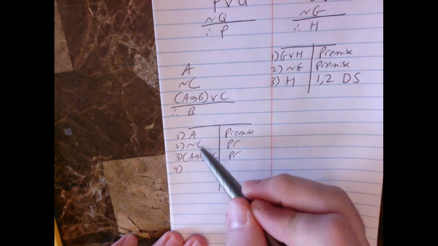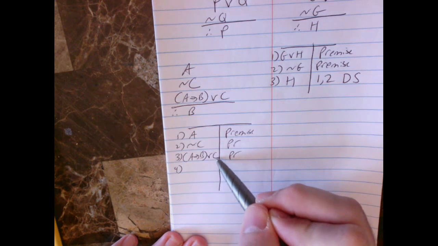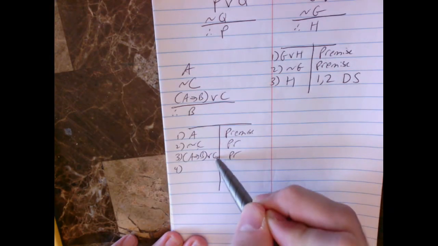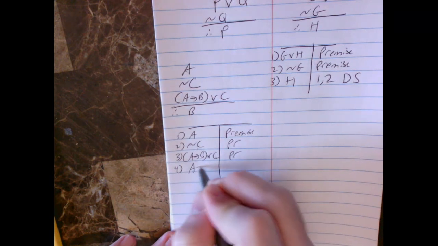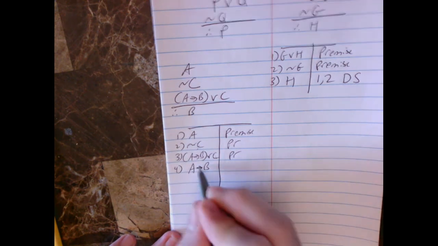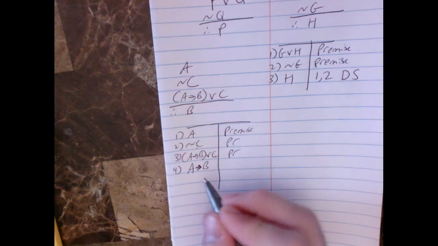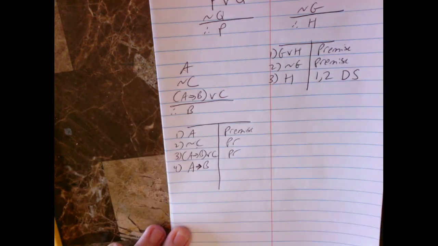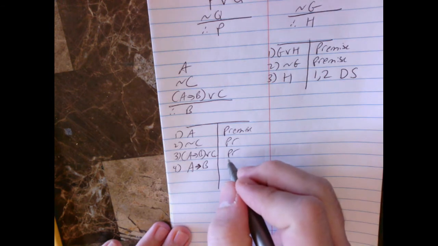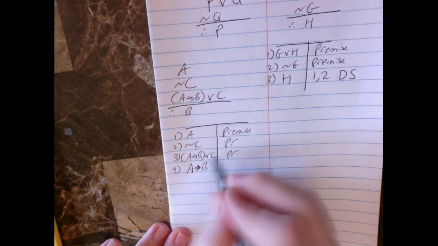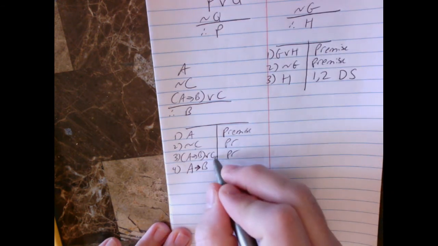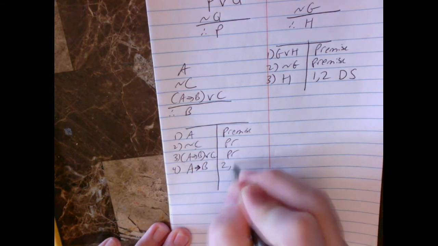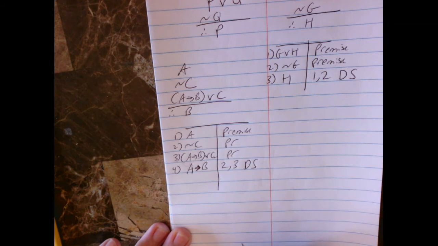Well, hopefully you notice that we have negation of C, and we have this thing or that thing, not that thing, therefore this thing. The fact that there's multiple terms here doesn't really make a difference. It's just a matter of recognizing, it's got to be one of these things or the other. So if it's not C, it's got to be if A then B. So that's going to be from steps 2 and 3, disjunctive syllogism.